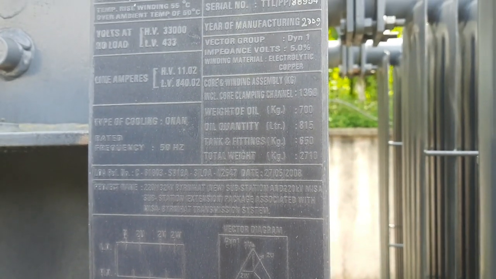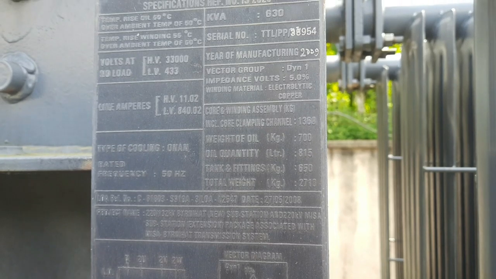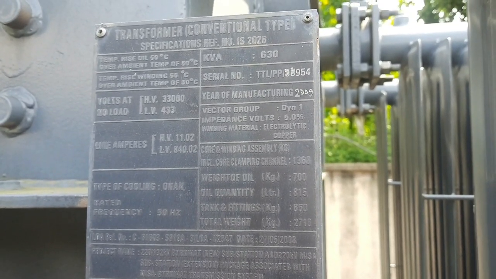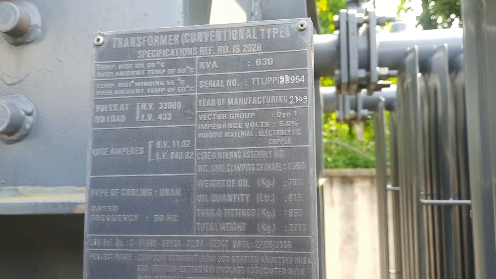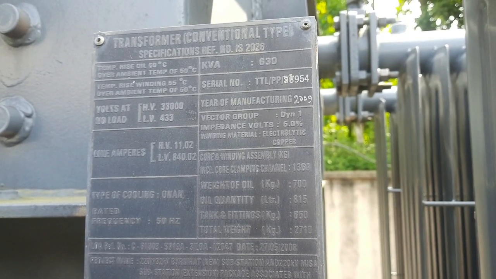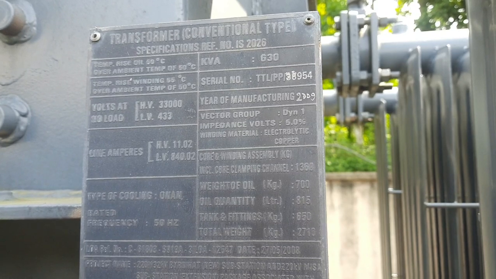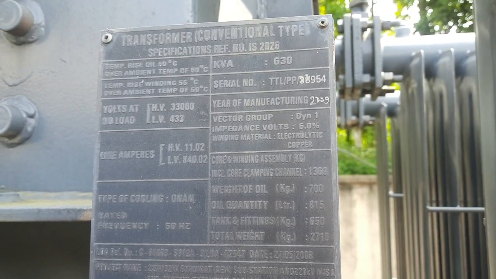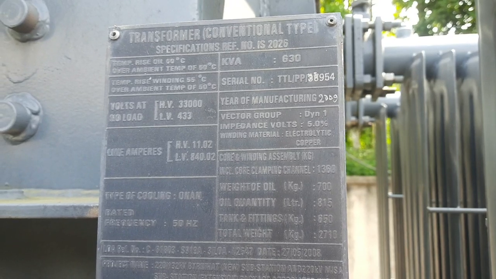You see there the kVA rating, 630 kVA. This is a standard rating actually, and the serial number TTL means Tesla Transformers Limited, and it was manufactured in 2009, and the vector group, as I said, is Dyn1, and then the impedance voltage is 5%.